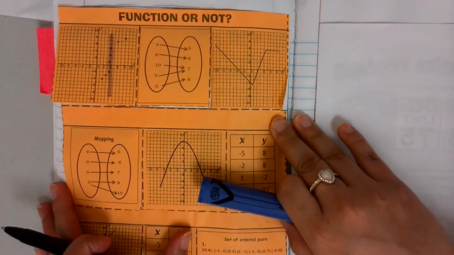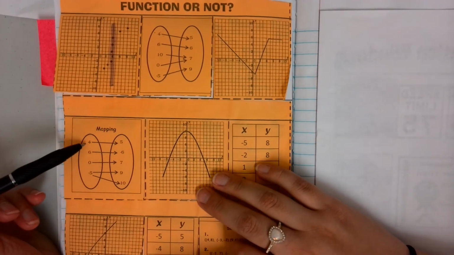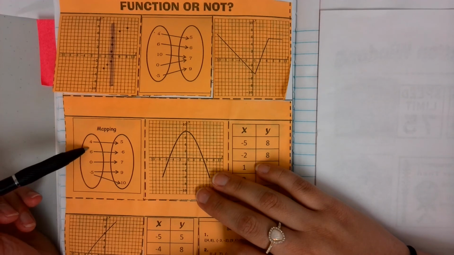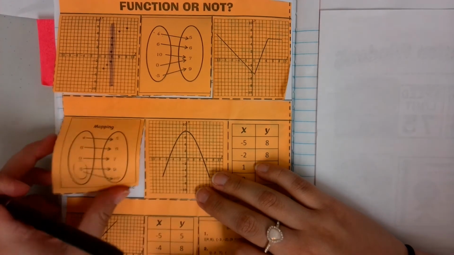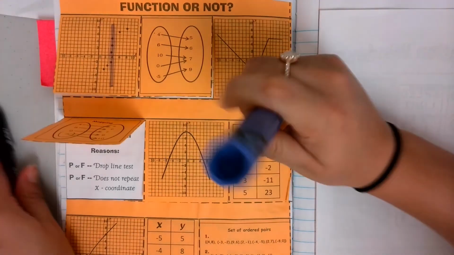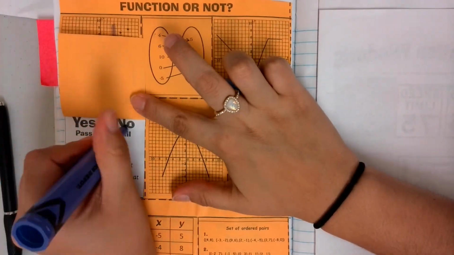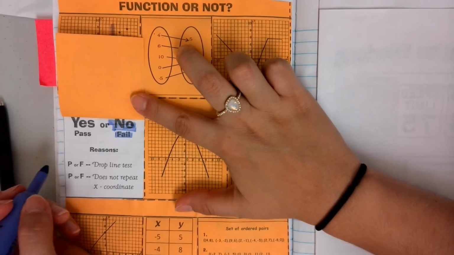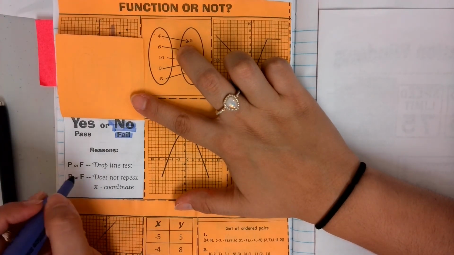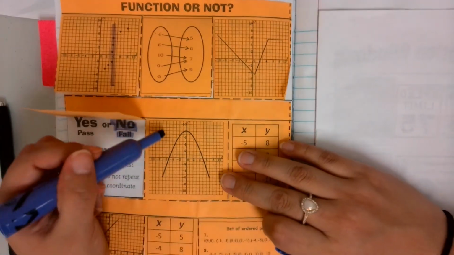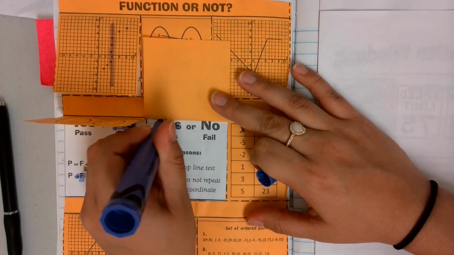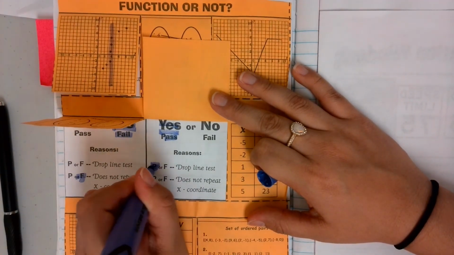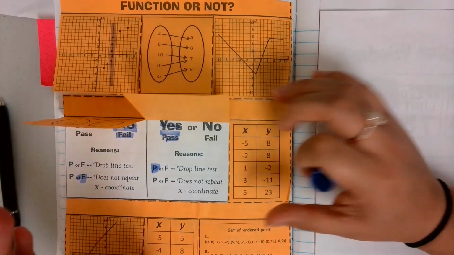Okay? I'm going to come to the next one. I'm going to look at all my x values. Being used once, being used once, being used once. This is being used 2 times, so therefore it is not a function. And then the x values failed. They repeated twice, okay? So here, if I did my vertical line test, it passes the vertical line test. And then we're going to write passes, drop lines. They call it the drop line test.